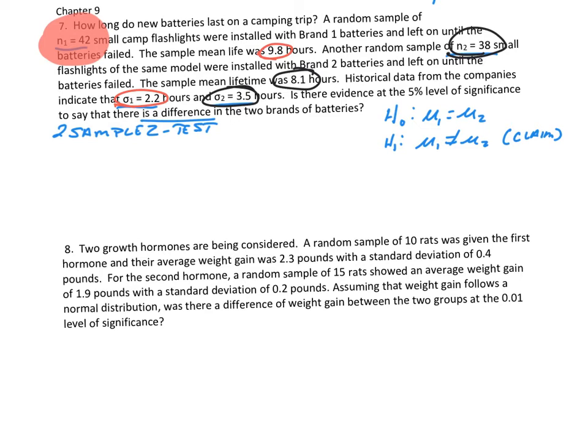Mean 2 was 8.1 with a sample size of 38. Make sure you change your alternate hypothesis to not equal to. And compute.